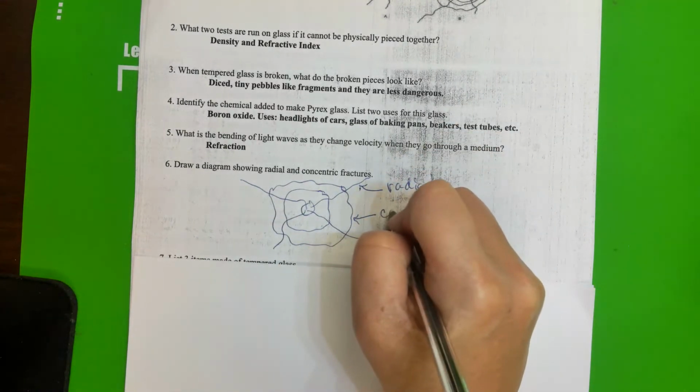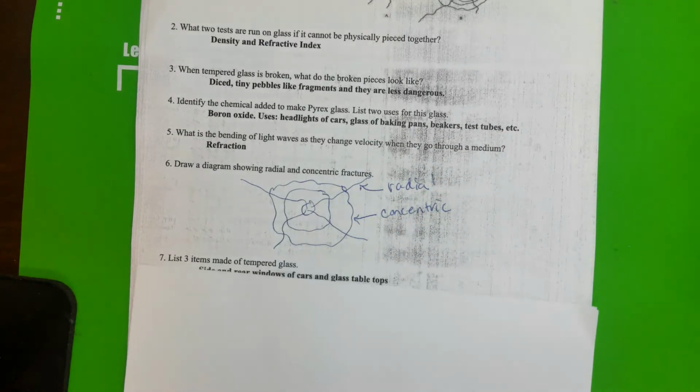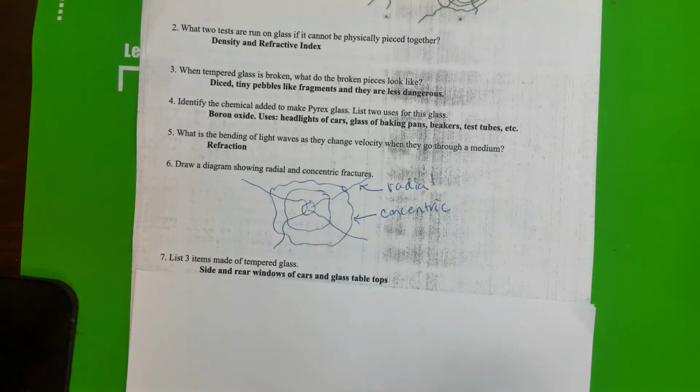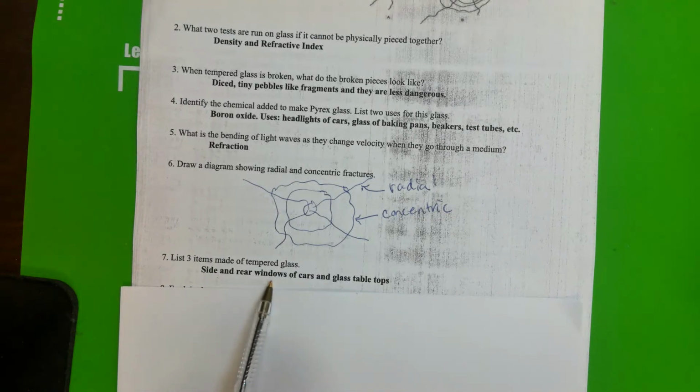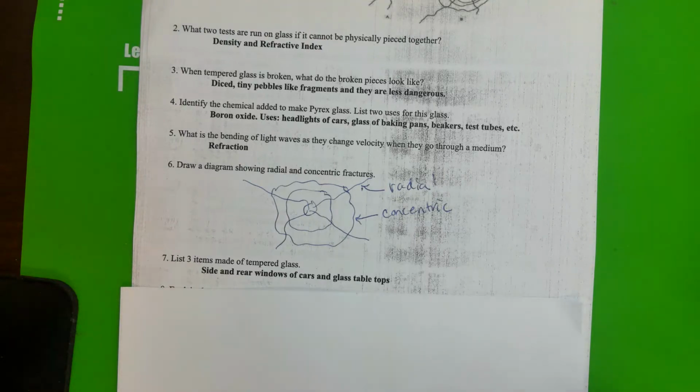This is radial and this is your concentric. List three items made of tempered glass. The side and rear windows of your car or any car, and also glass tabletops as well.